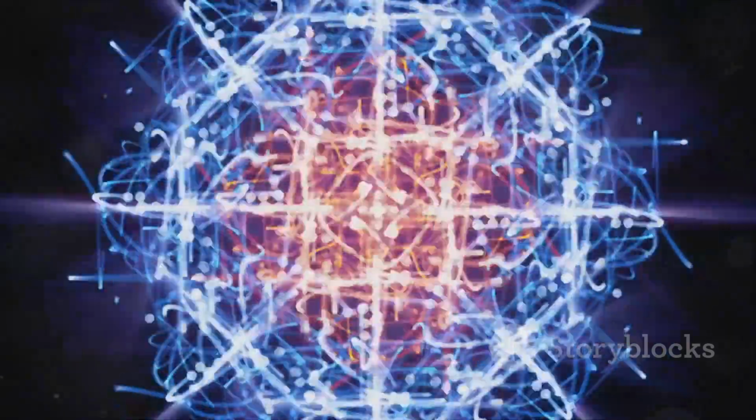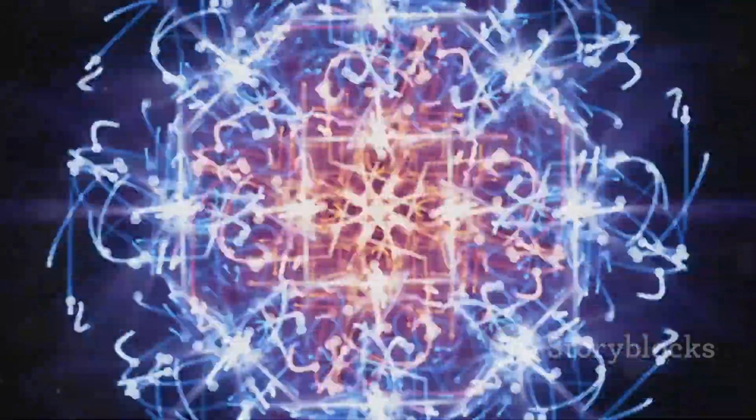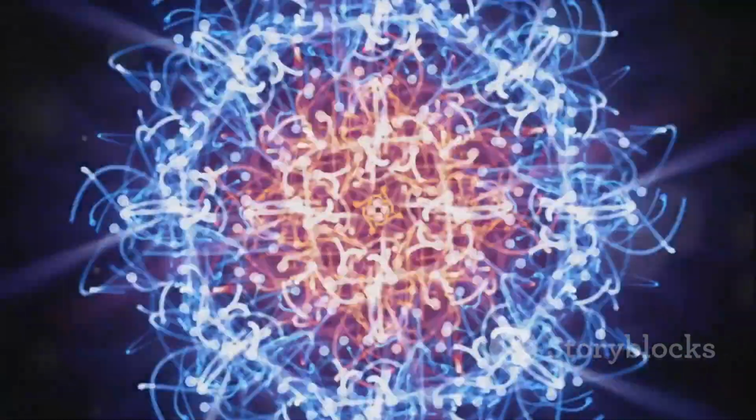So the next time you see a chemical symbol or an atomic diagram, remember the intricate dance of electrons going on at a microscopic level, invisible to the naked eye, but crucial to the very structure of the universe.